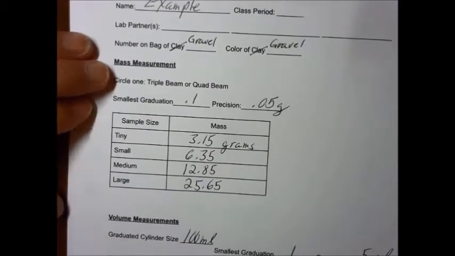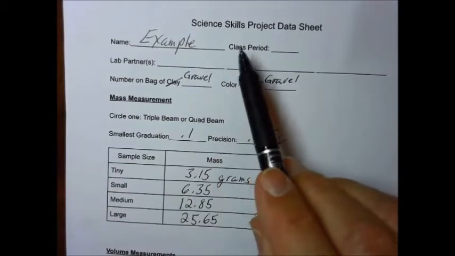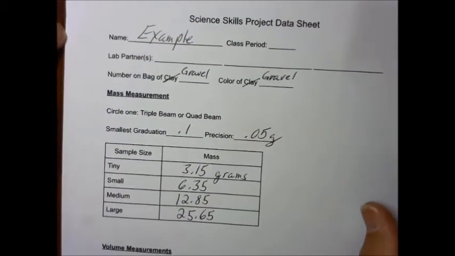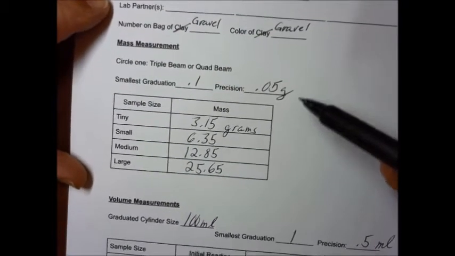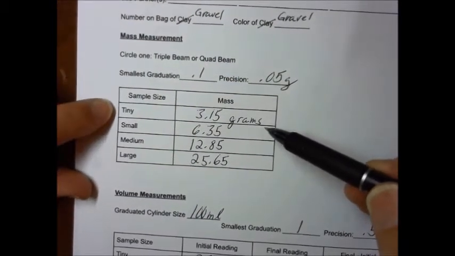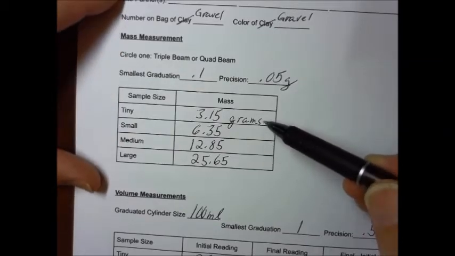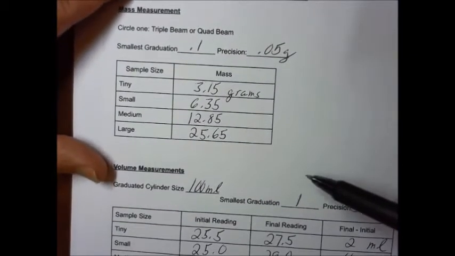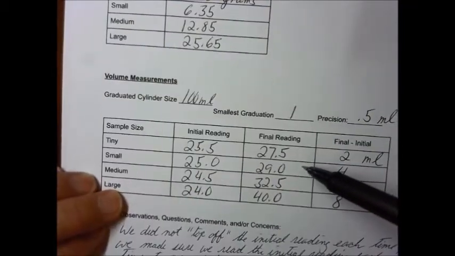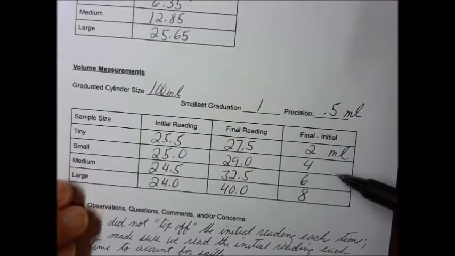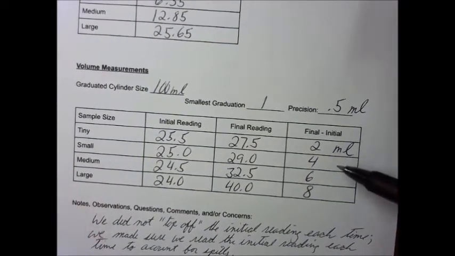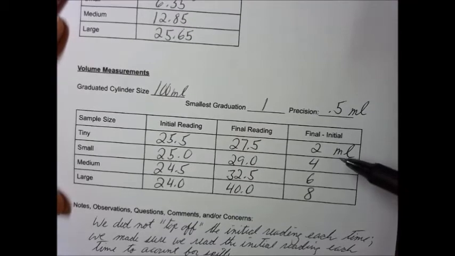So I'm going to assume that you already have a Science Skills project data sheet completed for your project, and that you have weighed your clay with the triple beam balance, and that you have done a volume by displacement measurement for the same clay and completed this part of the document also.